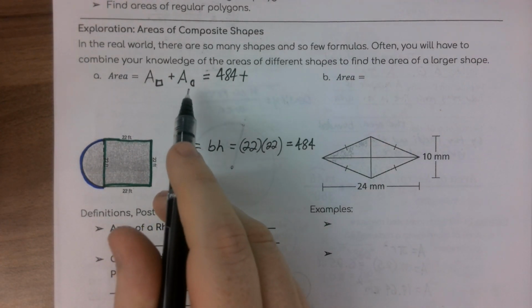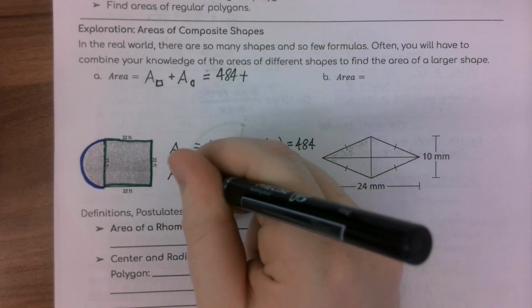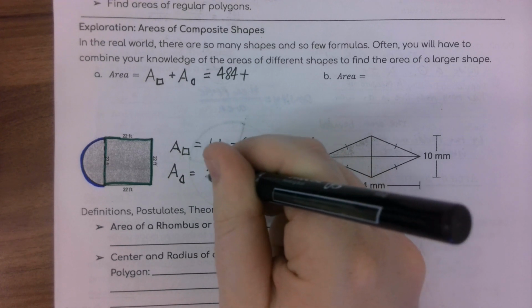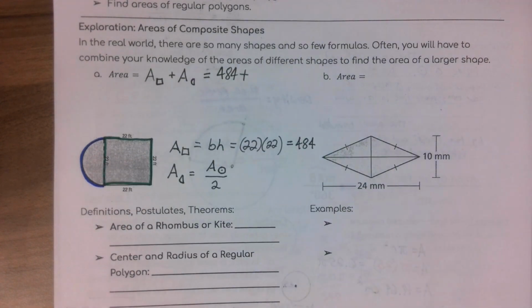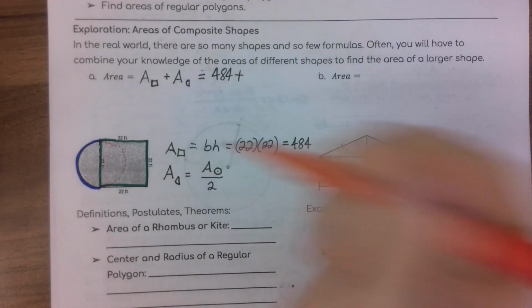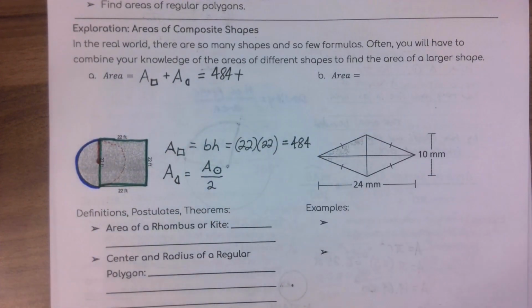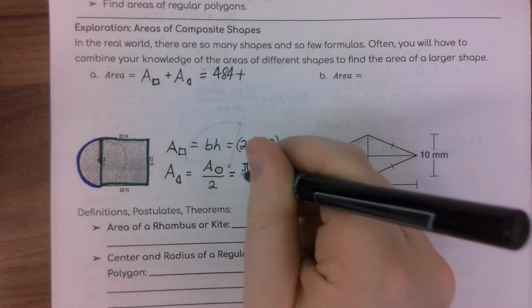Now, the area of a semicircle is not something that we've learned how to do, but we can infer how to do it. After all, a semicircle is just going to be the area of a full circle cut in half. So we have to find the area of this shape if it was a full circle. Imagine if it was going all the way around like this. Well, the thing that we need to find the area of a circle is the radius. After all, the formula for the area of a circle is pi r squared.